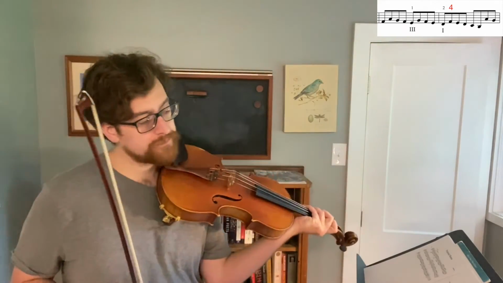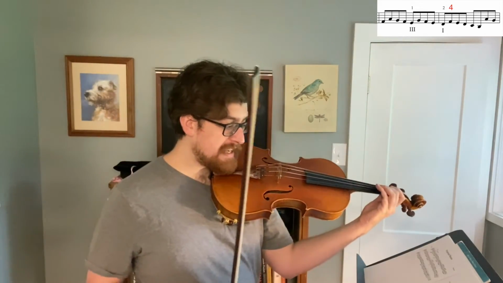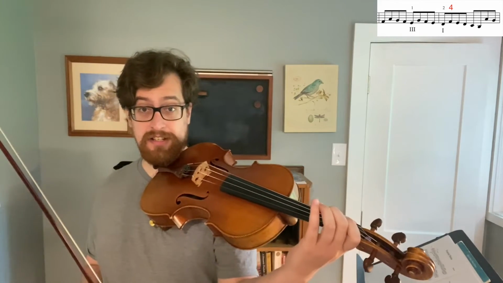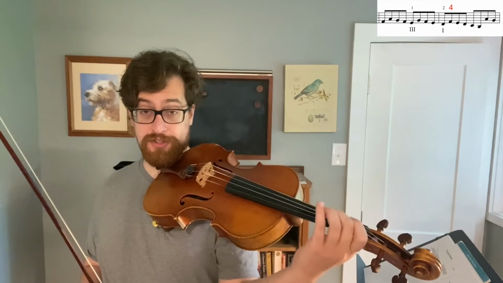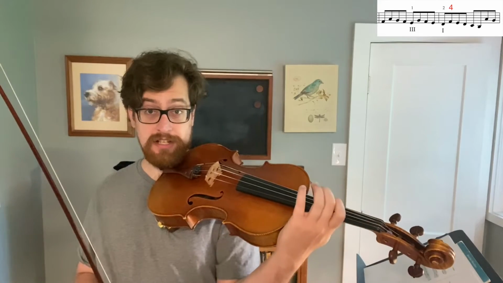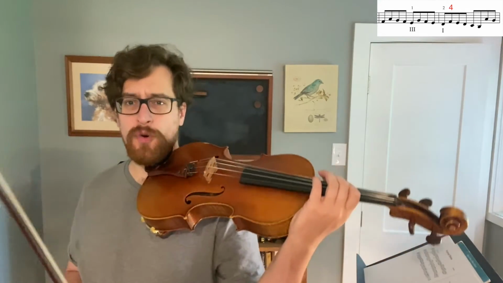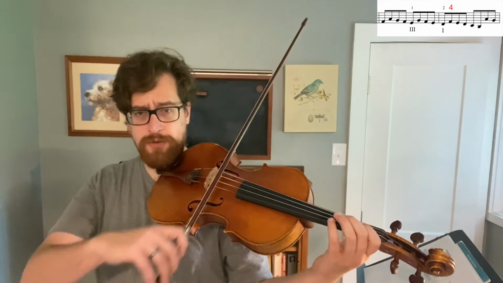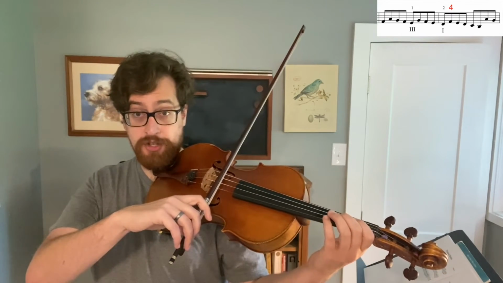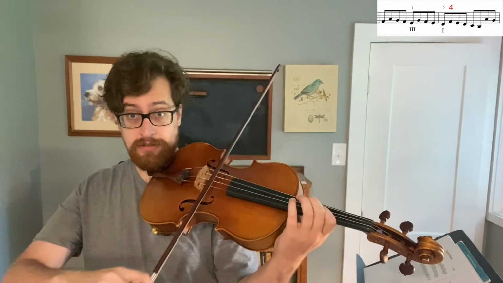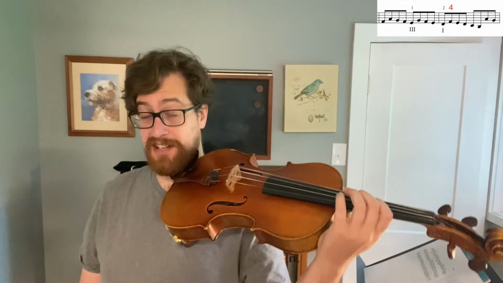This happens in the second half of measure 7 and the first half of measure 8. It's a little bit of a tricky one. The reason it's kind of tricky is because we're shifting on an open string. We're going from open G to first finger F. So a lot of times when we shift, we maybe have a finger on the string as we shift. This is not the case this time.